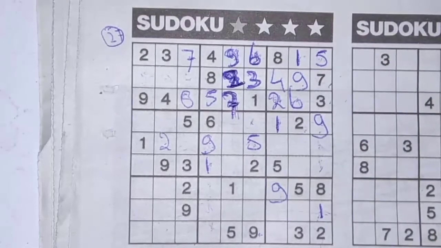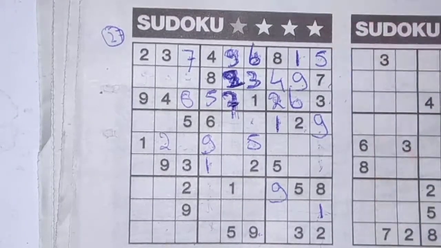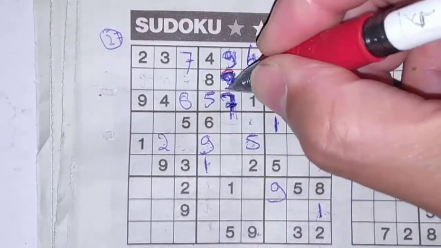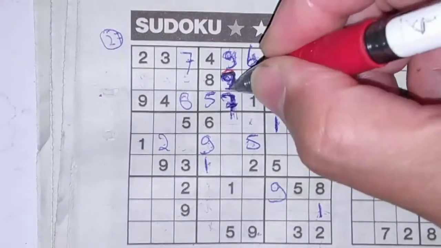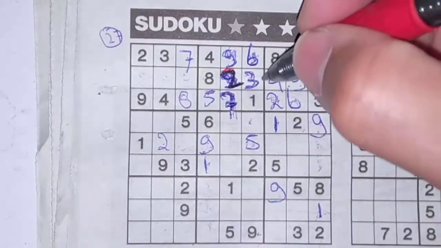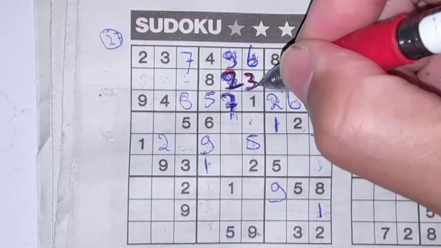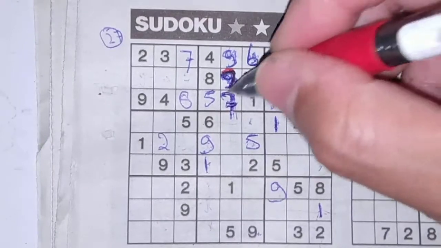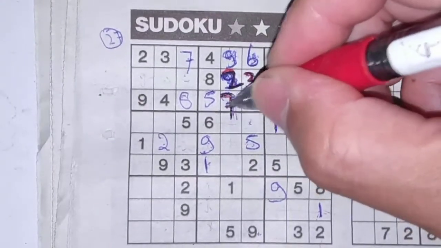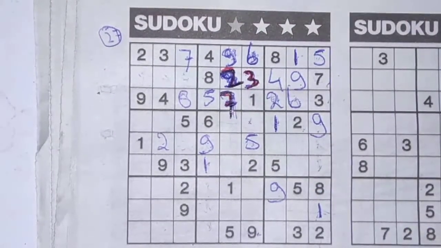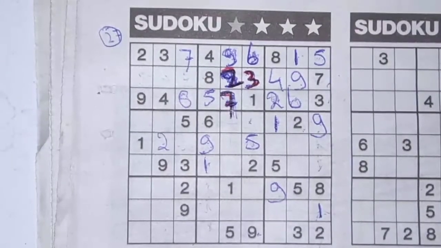I need to correct these with the other color. This is a 2, 2, 2, 2. This is a 3, 3. This is 7. Alright. No mistakes anymore.